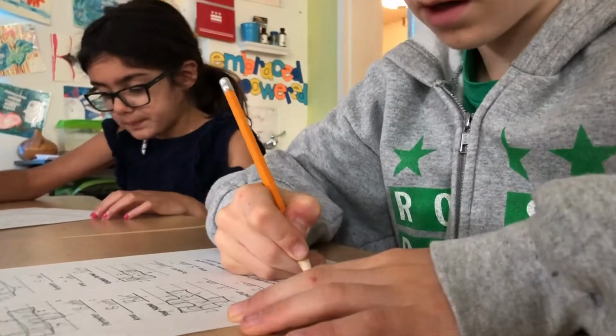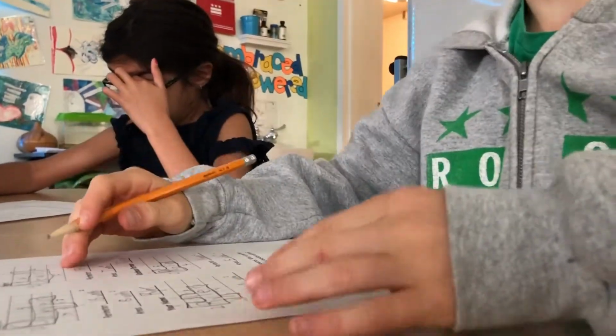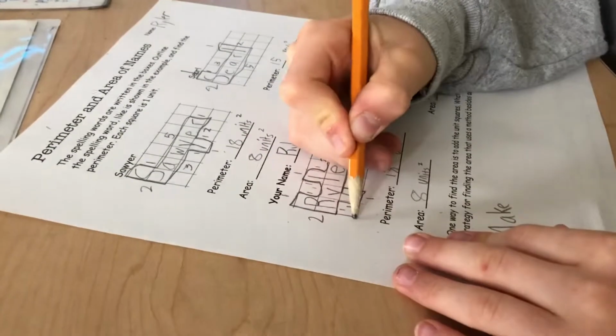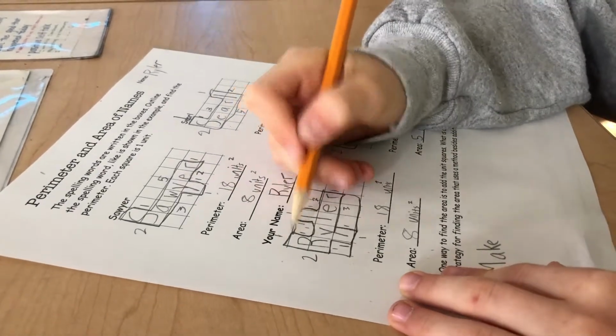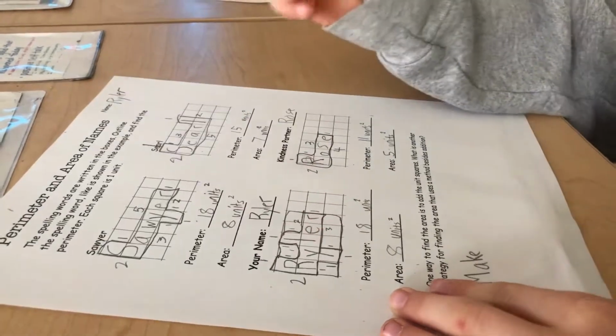What do you think you could do? Will you tell me what you're thinking as you write? So I'm thinking that you can make a square around it. So for example, my name is Violet, so I would make a square like this. And then I would subtract 1, 2, 3, 4, 5, 6, 7 unit squares.